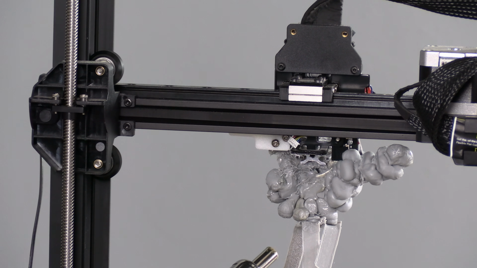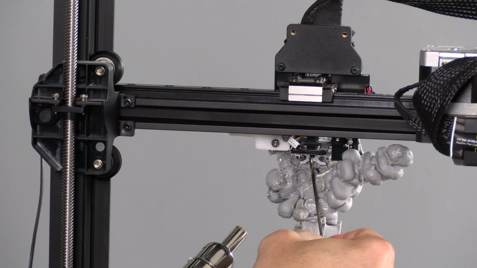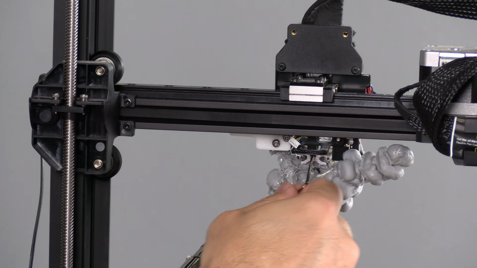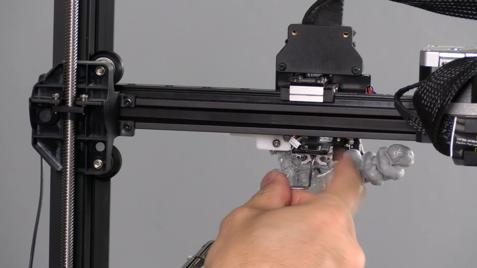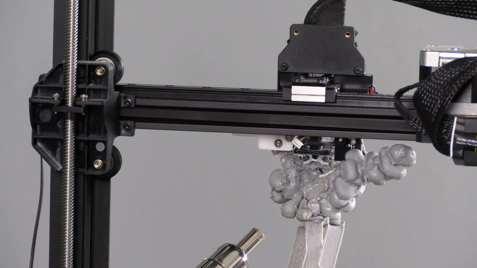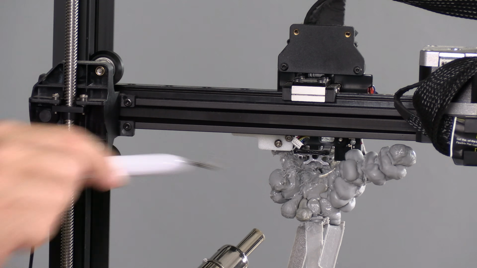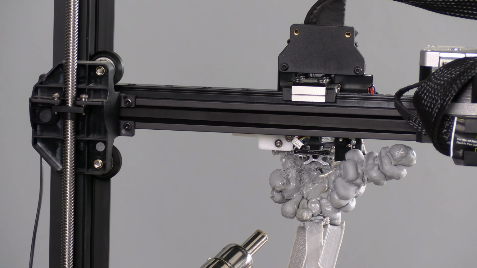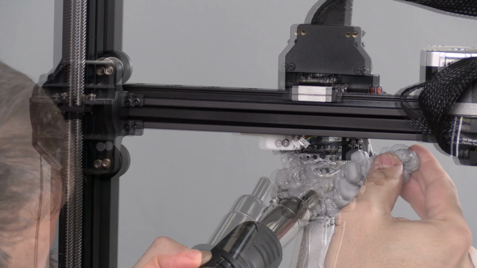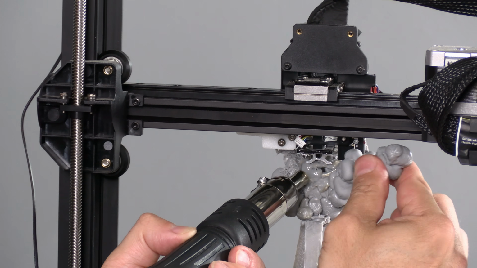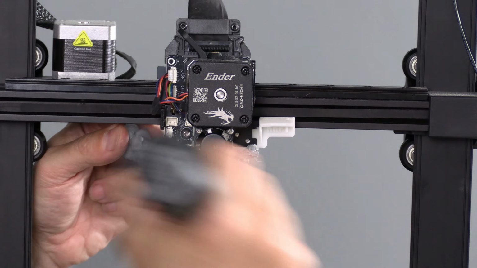Once you gain access to this grub screw right here, put your tool in and loosen it all the way. Right there in that center hole. You have now released the grub screw from the heat break on your hot end. I've got some movement here, which is great.